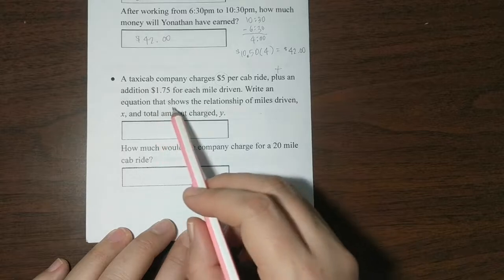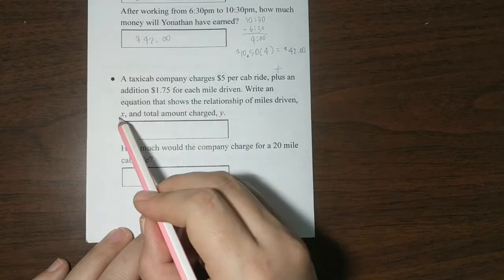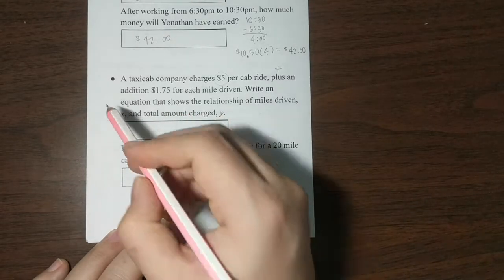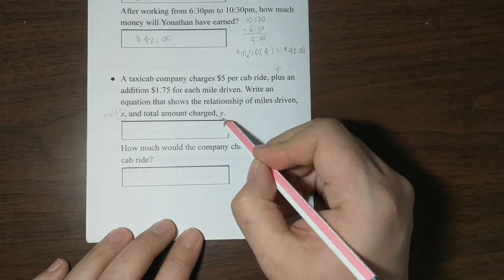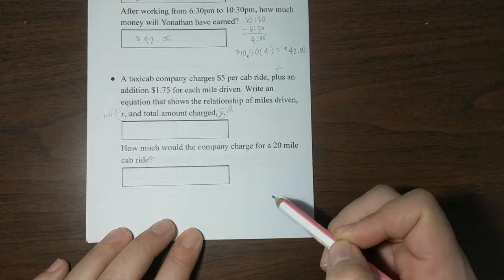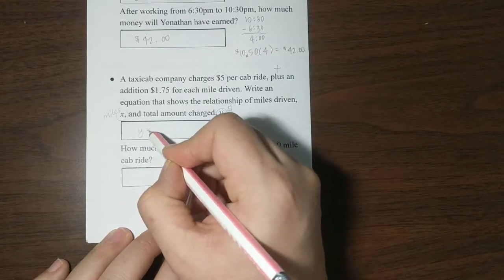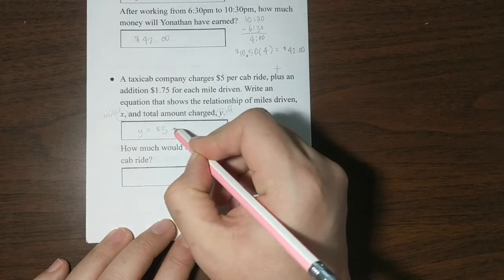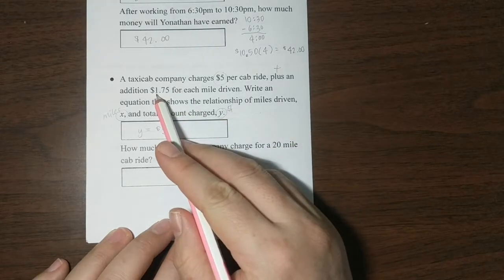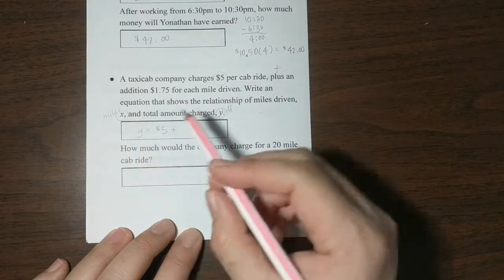X is the miles, and Y is the total amount, the money. Okay, so Y equals, first my $5 plus $1.75 times X.